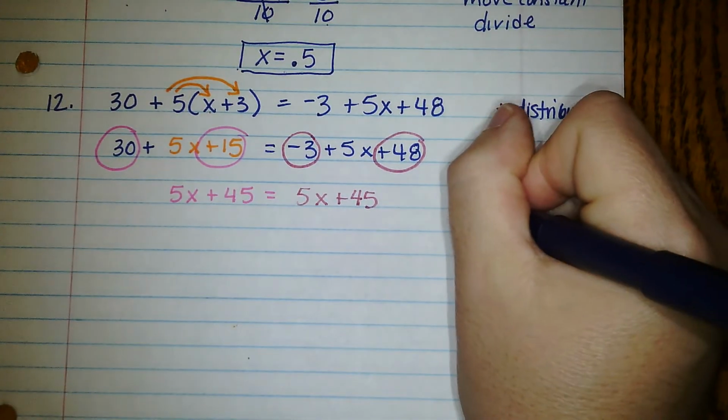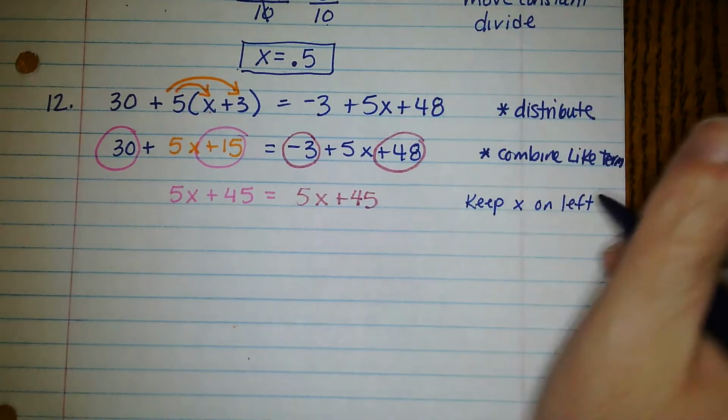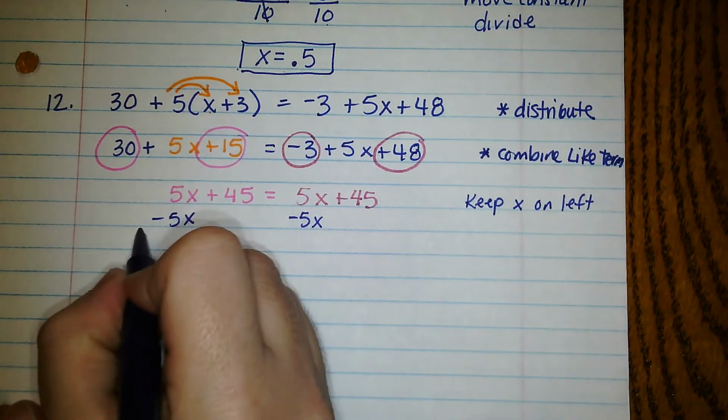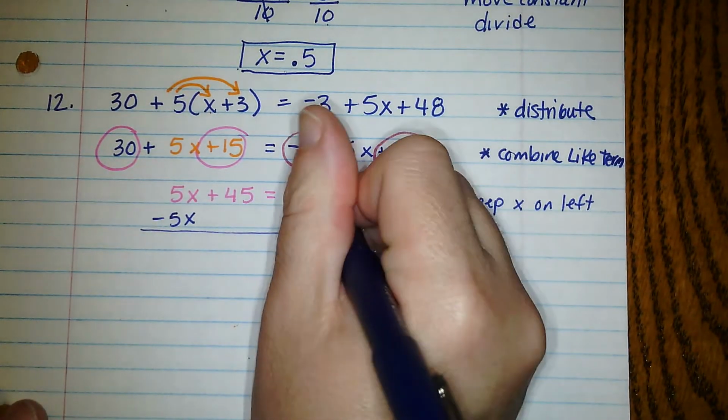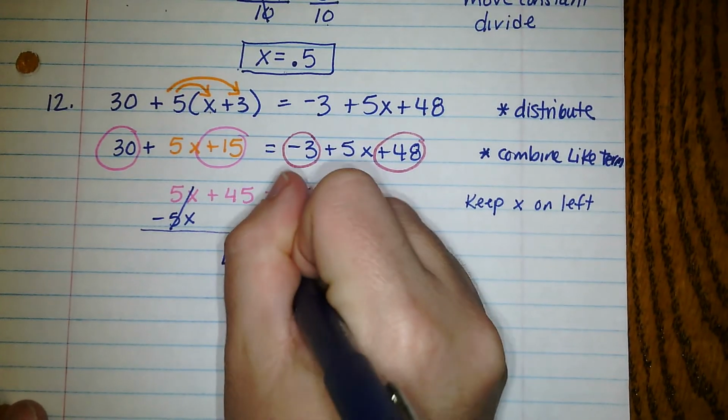So we want to keep our variable on the left. So what we're going to do is subtract 5x on both sides. And when we do, they both cancel. And you're left with 45 equals 45.